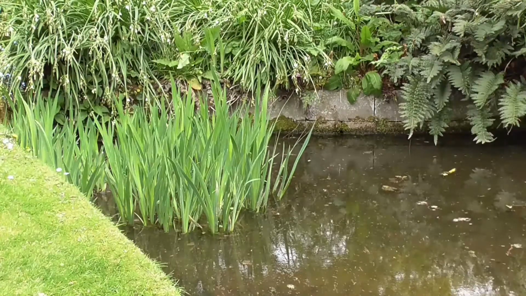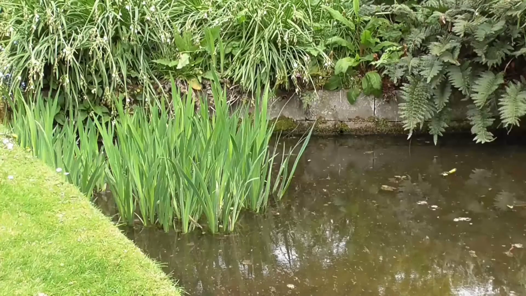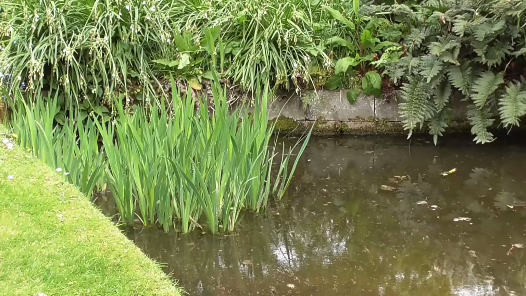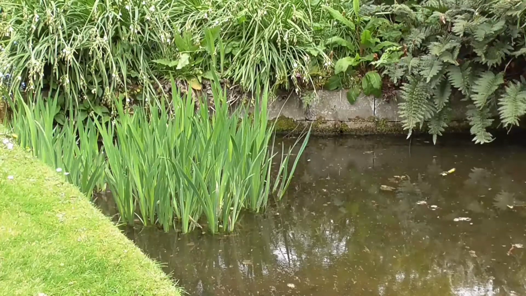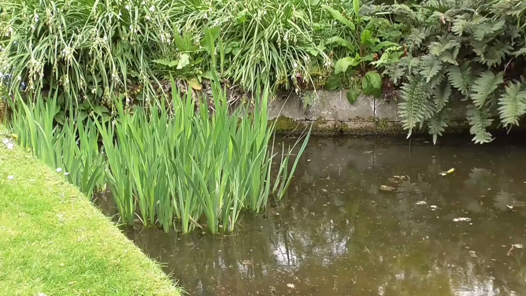So this is a classic marginal plant here. We have Iris laevigata here. When this comes into flower, it will have lovely purpley blue flowers, and as I said before, this is a classic marginal plant.